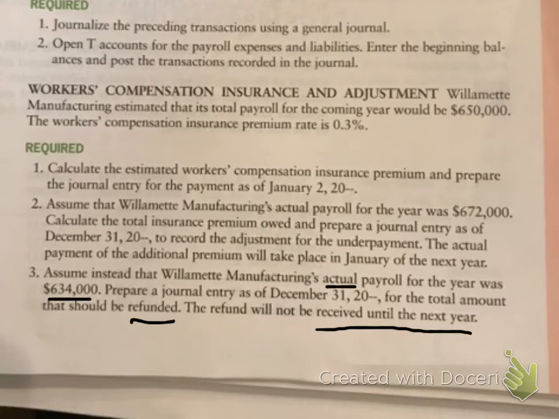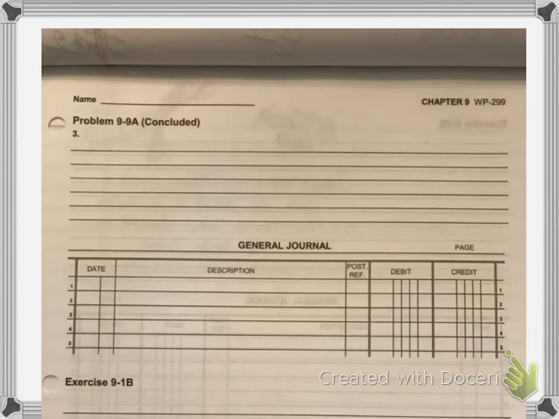Okay, so in this case, the actual payroll is less than what we estimated our payroll to be at the beginning of the year. And when your actual payroll is less, then you're going to get a refund. But the refund is not going to be given until sometime in the next year. So when we make the adjustment, we're going to use a receivable account because you're not actually going to be receiving the cash immediately.